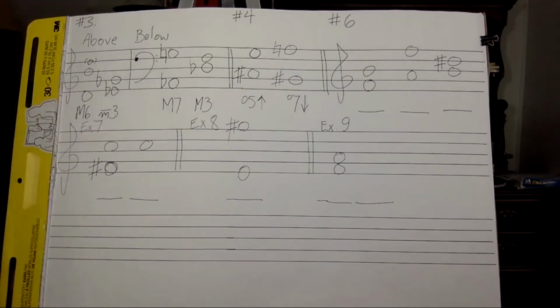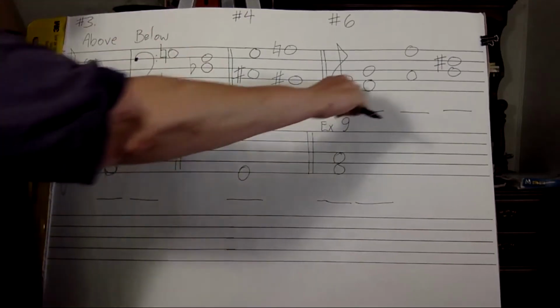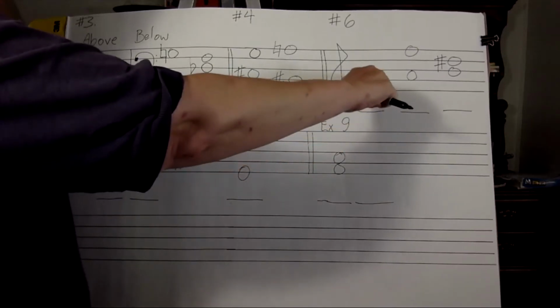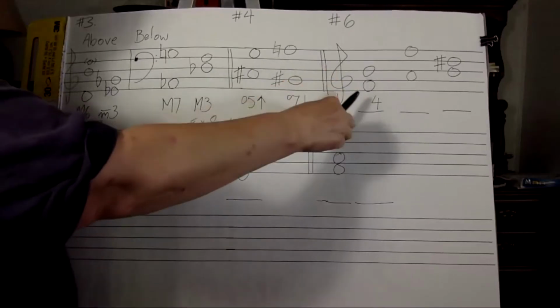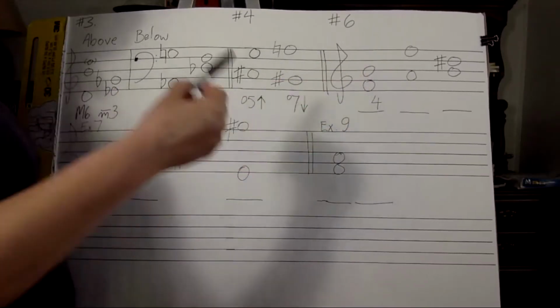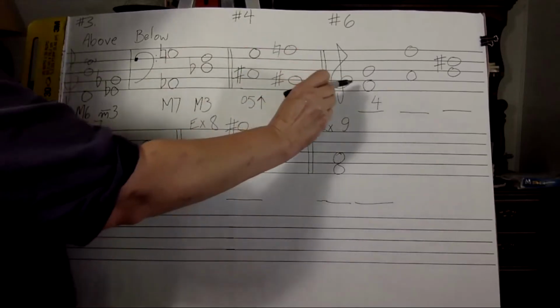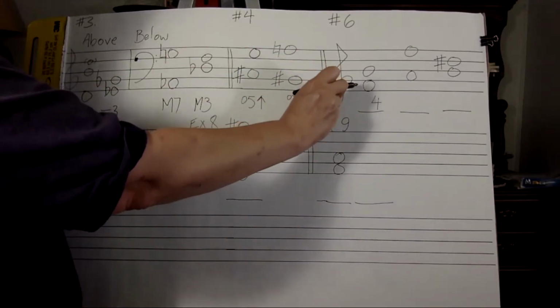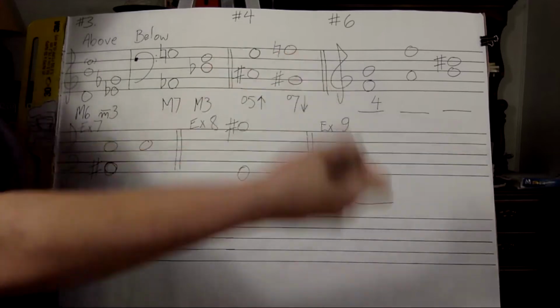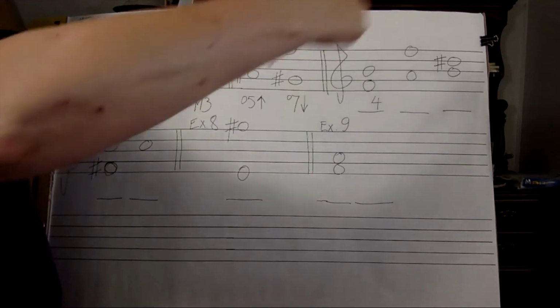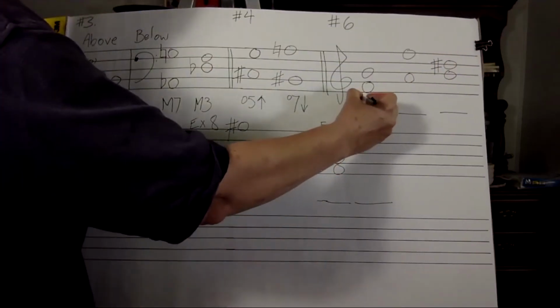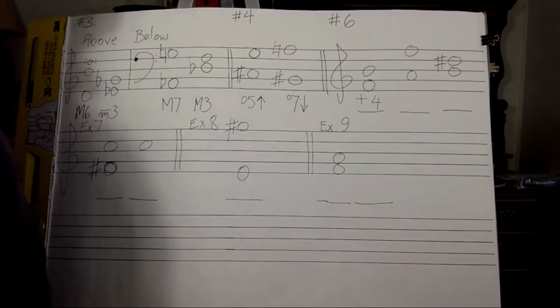But let's look at number 6 now. Number 6 has some problems in interval identification. So let's start by getting the size correct. F, G, A, B, that's a fourth. Ordinarily, if the two notes were natural, we would have a perfect fourth. But again, look at the two specific notes that we have, F and B. That's the one place with natural notes that we get a tritone, 3 whole steps in a row. That makes this an augmented fourth.